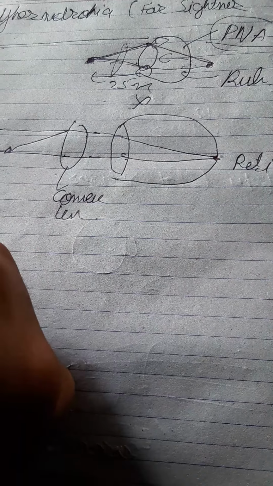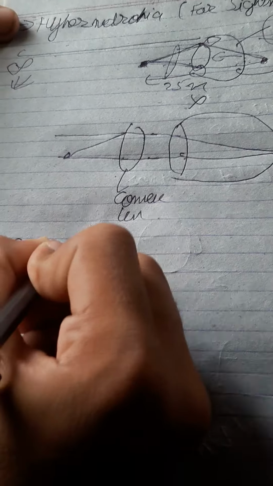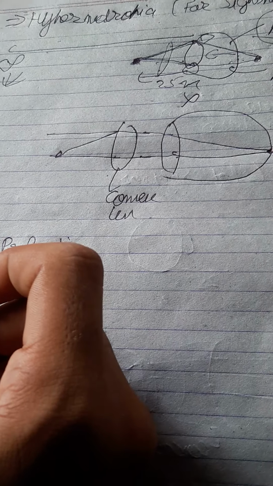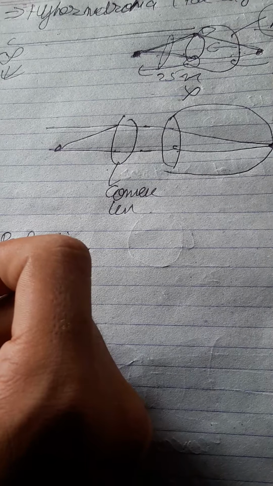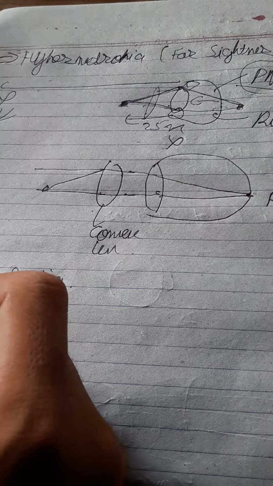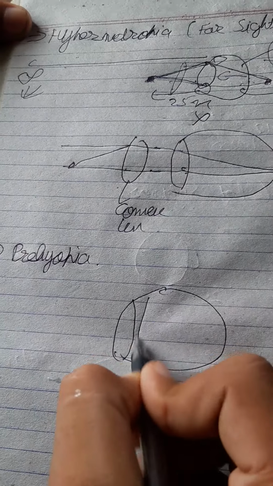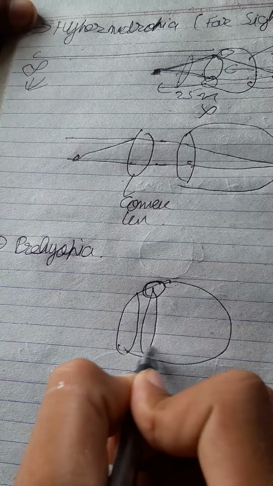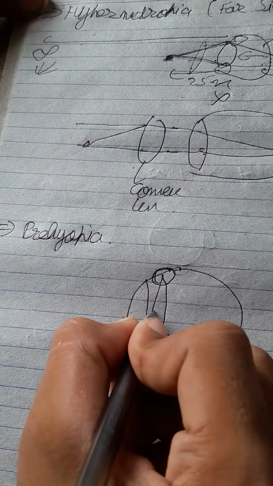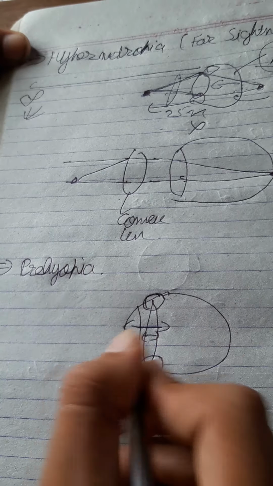Now let's move to presbyopia. What is presbyopia? It is the gradual loss of the eye's ability to focus on nearby objects, due to hardening and reduced flexibility of the lens of the eye. This is an eye, and this is the lens, in which the ciliary muscles have weakened, so it could not focus properly. The minimum focal length is not minimum, and the maximum focal length is not maximum.